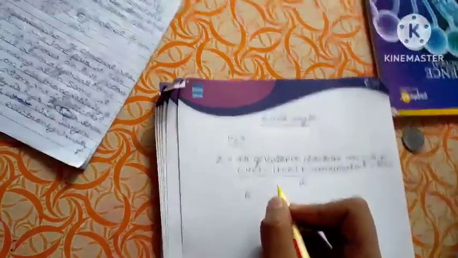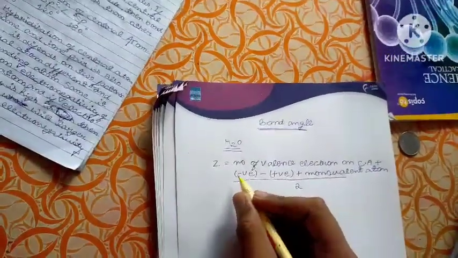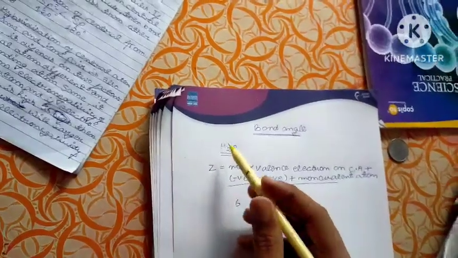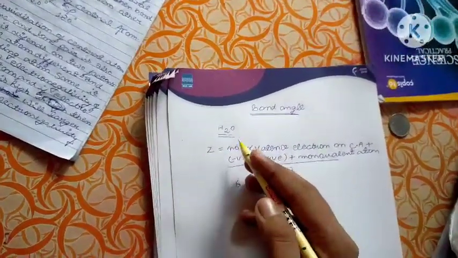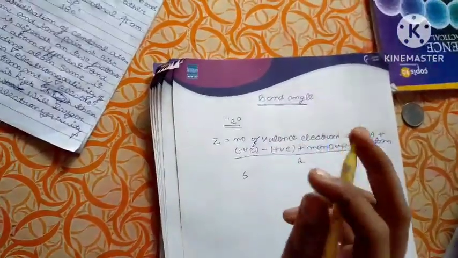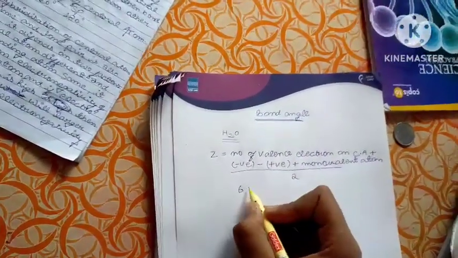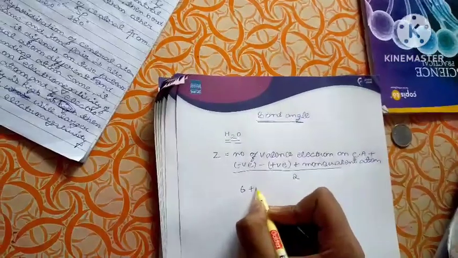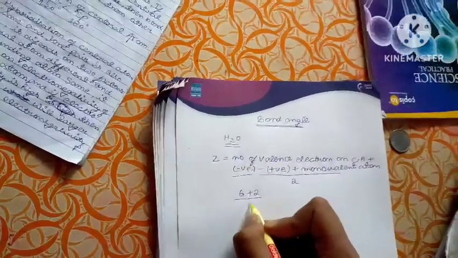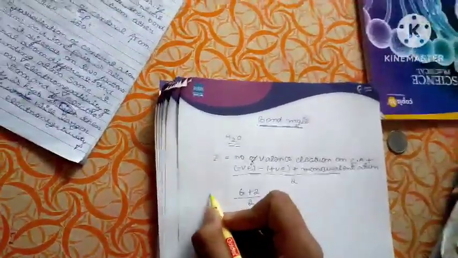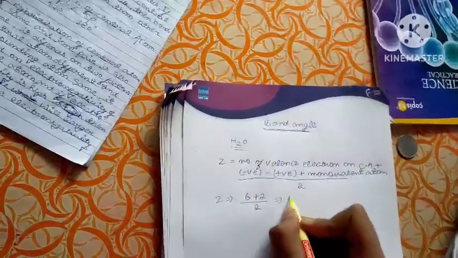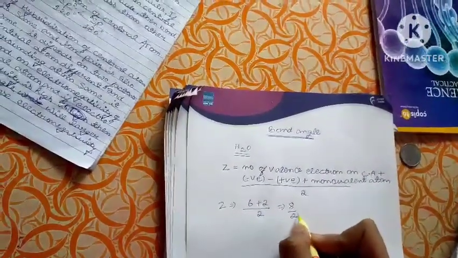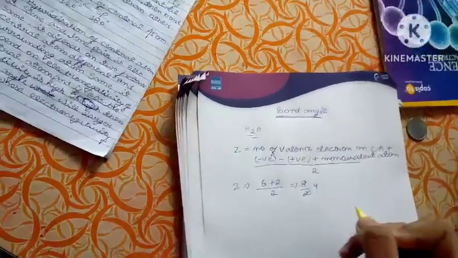So there is no need to do anything. And here we can see that 2 atoms of hydrogen are present. So we know that hydrogen is a monovalent atom. So we can do plus 2 by 2, right? 6 plus 2, 8. 8 by 2, that is 4.